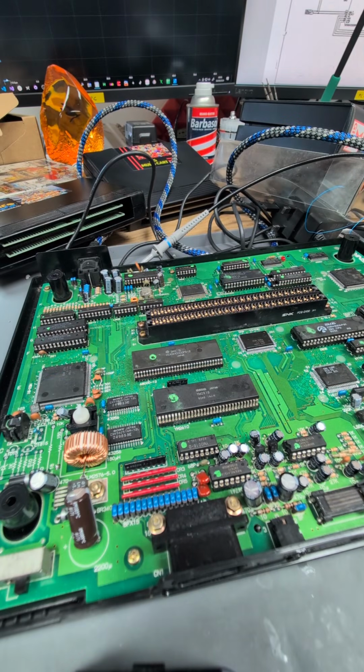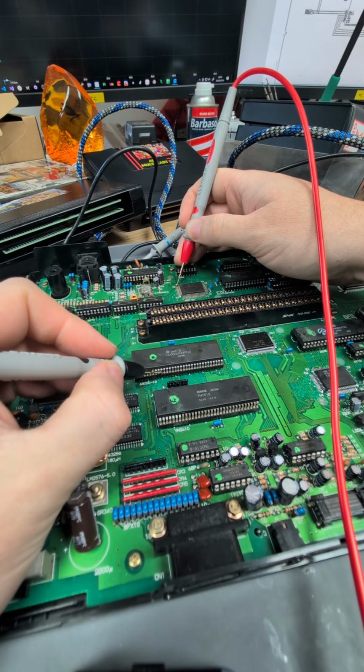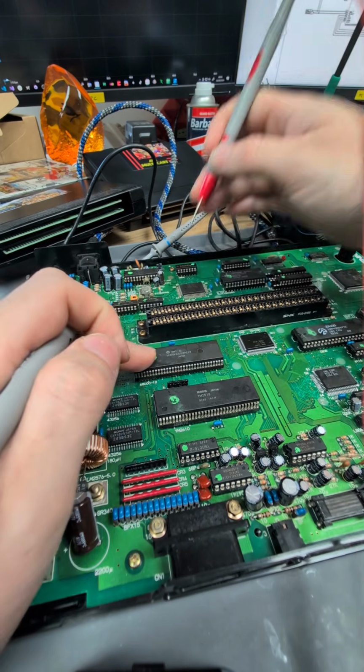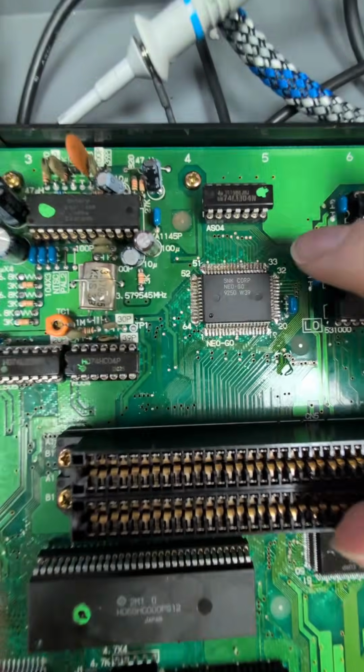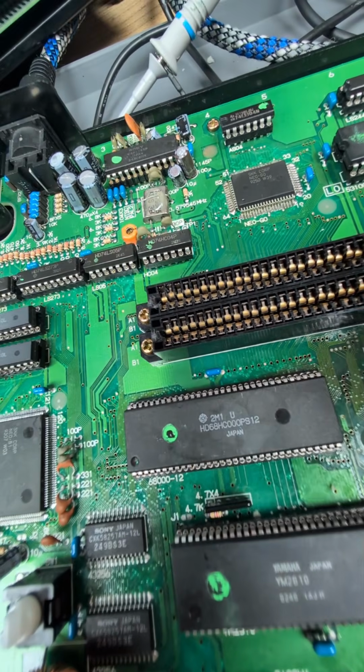Let's now check that with this one. So pin 52. So there's no connection at all to the 68K. So I think we've found the issue, or at least one of the issues. The read-write signal from pin 52 here isn't making it to the 68K down here.